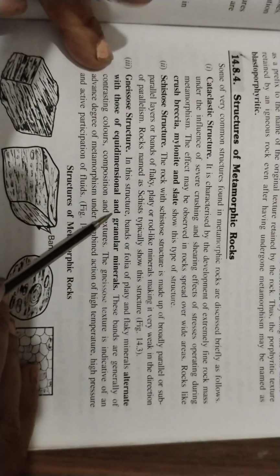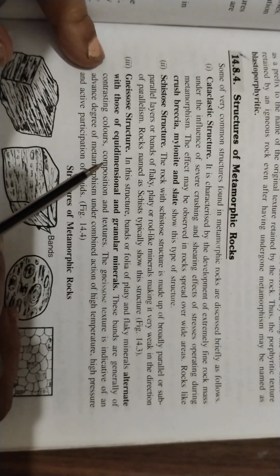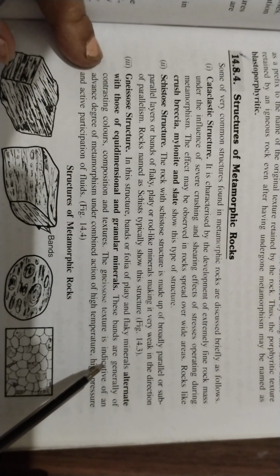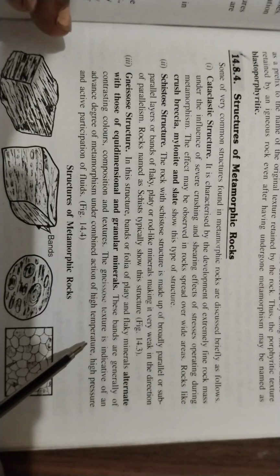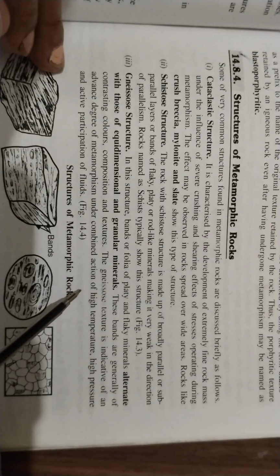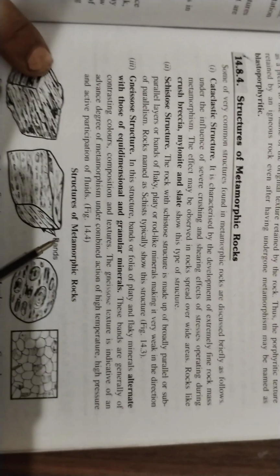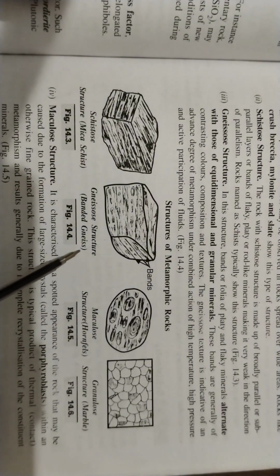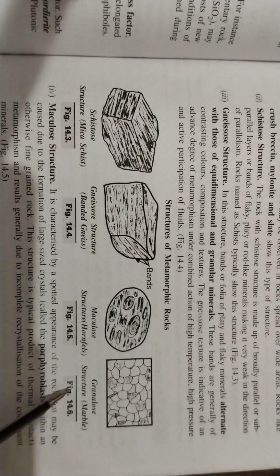Gneissose structure. In these structures, bands or folia of platy and flaky minerals alternate with those of equidimensional and granular minerals. And these bands are generally of contrasting colors, composition, and textures. The gneissose structure is indicative of an advanced degree of metamorphism under combined actions of high temperature, high pressure, and active participation of fluids. Structures of metamorphic rock: schistose structure, mica schist; gneissose structure, banded gneiss; maculose structure, hornfels; and granulose structure, marble.